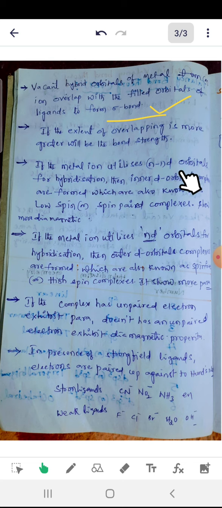If the metal ion utilizes nd orbitals for hybridization, then outer orbital complexes are formed, known as spin free or high spin complexes. They show more paramagnetic nature. A complex with unpaired electrons exhibits paramagnetism, and one without unpaired electrons exhibits diamagnetism.